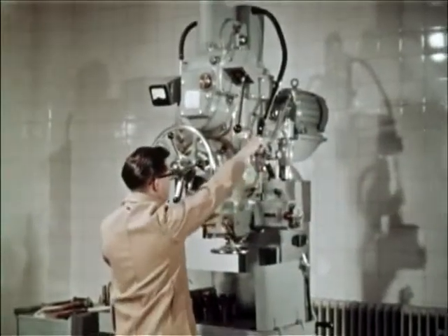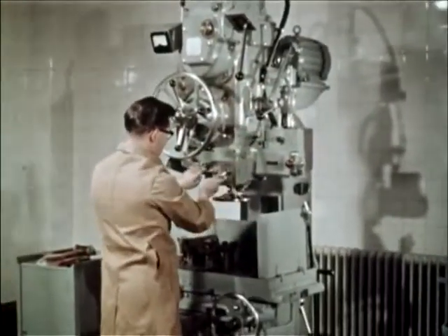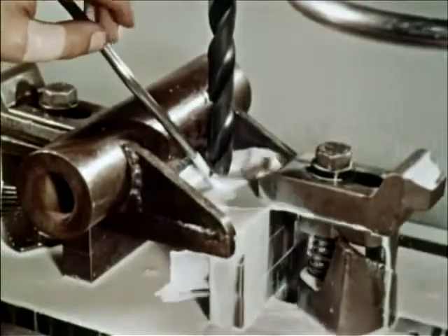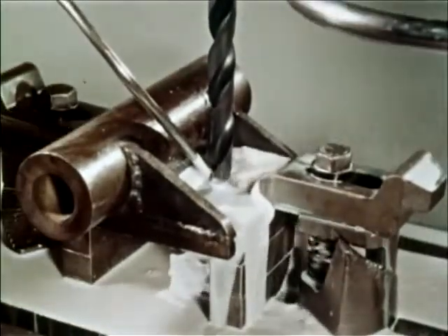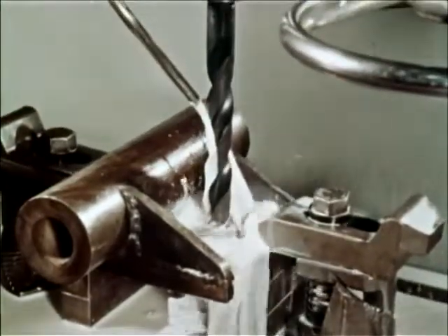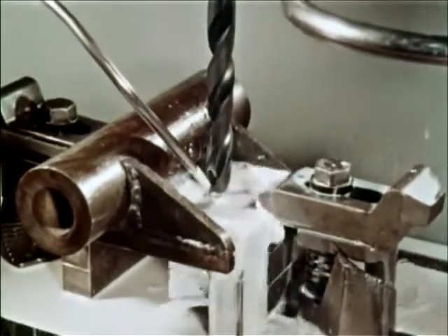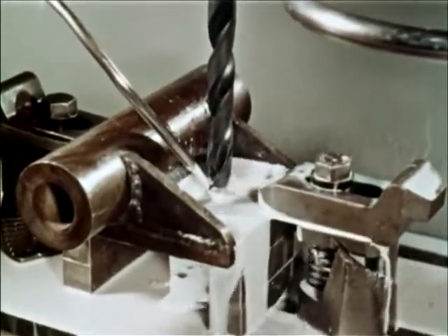Select the correct speed and feed for the size of drill and the material. Direct an adequate supply of coolant to the cutting area, not halfway up the drill. Make sure, too, that you're using the correct lubricant.